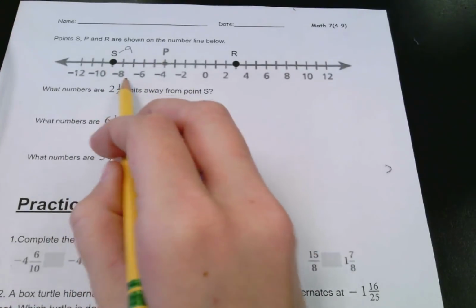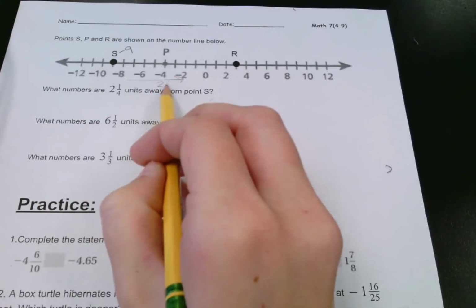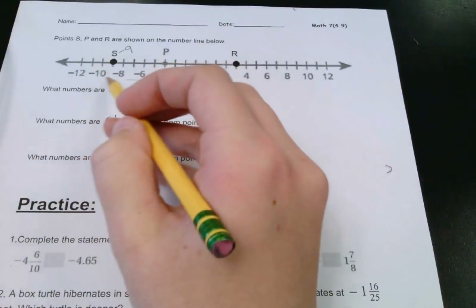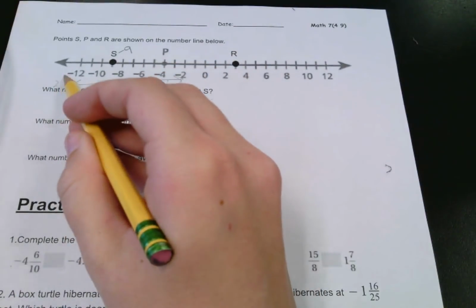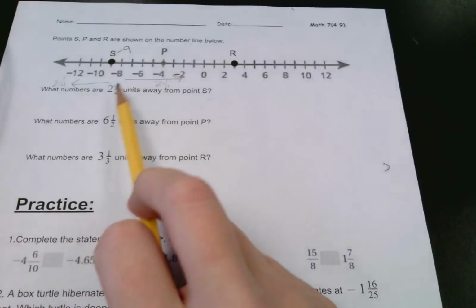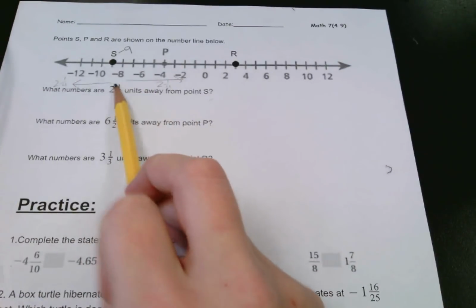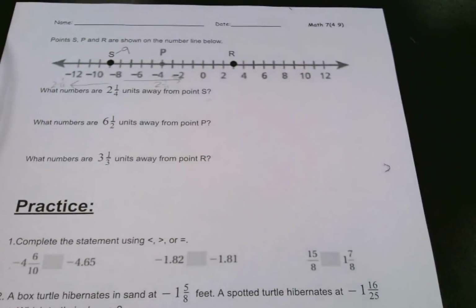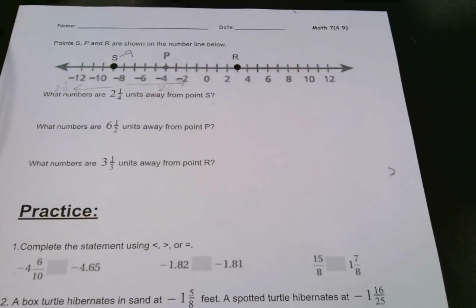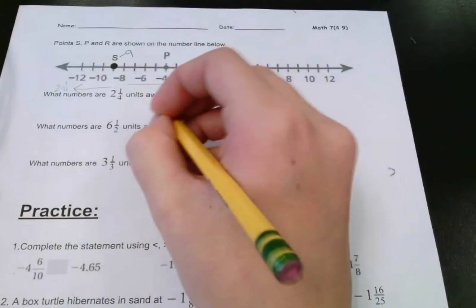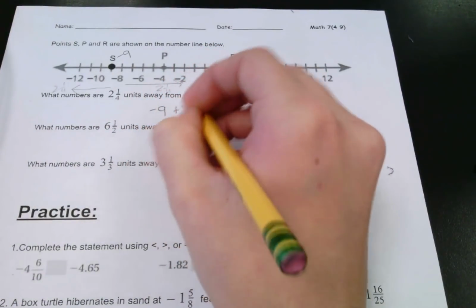Now we could go 2.25 this way to the right, or we could go 2.25 this way to the left, right? So what we're really doing is we're either adding 2.25 or subtracting 2.25 to see which two are 2.25 apart. So let's do that. We have -9 plus 2.25.